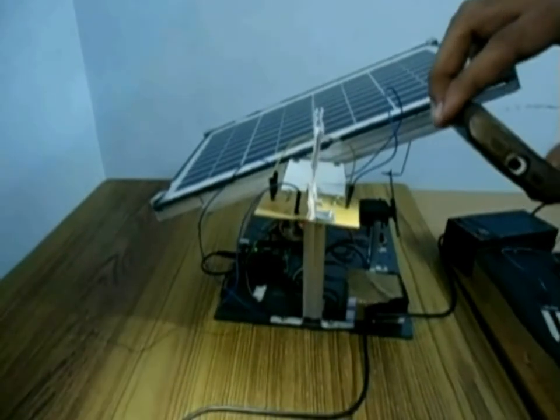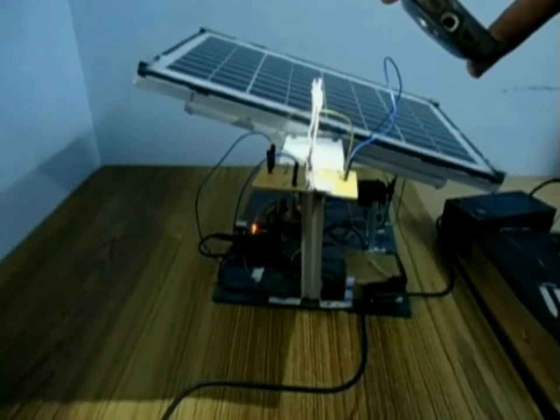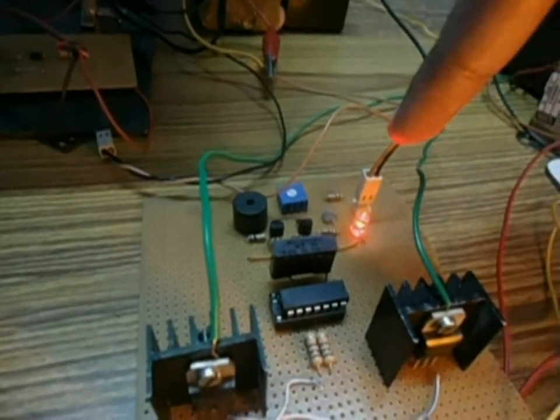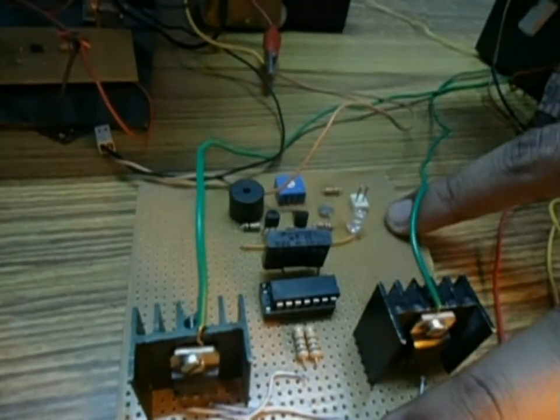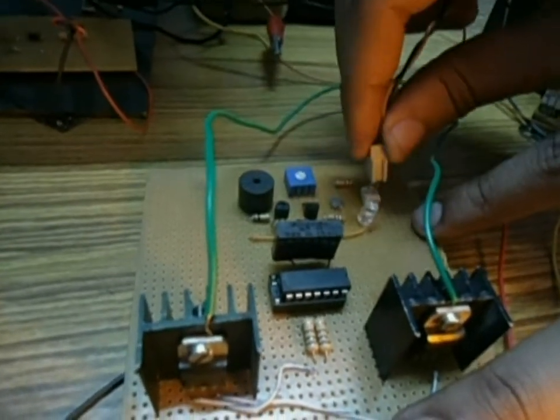After some time, when the sun ray falls on this LDR, the panel automatically aligns its position according to the ray. The battery level being sufficient is indicated by the LED. Whenever the battery level falls down, here we are using an uncharged battery, the buzzer will automatically start beeping.